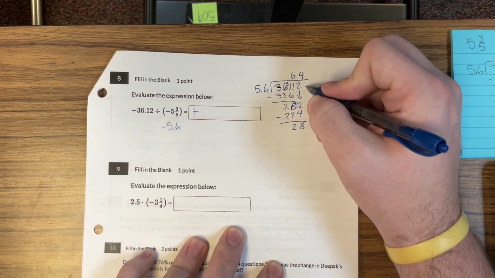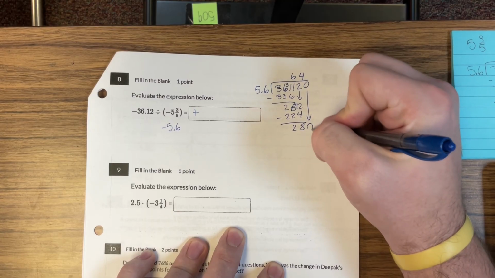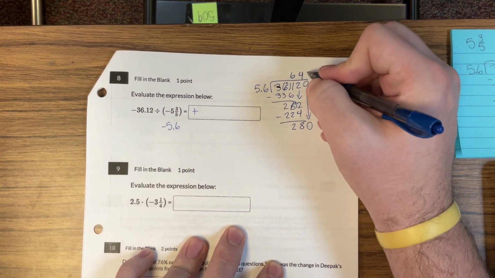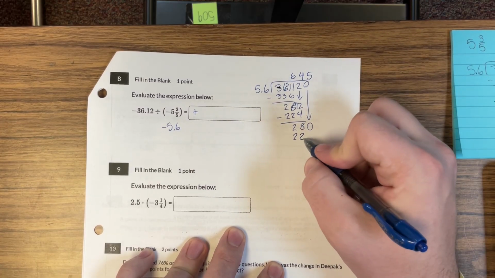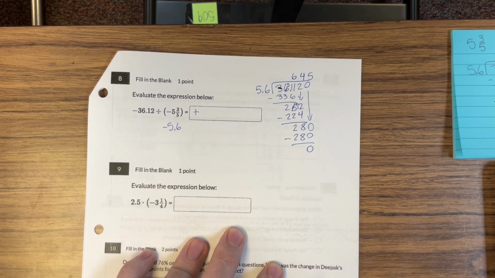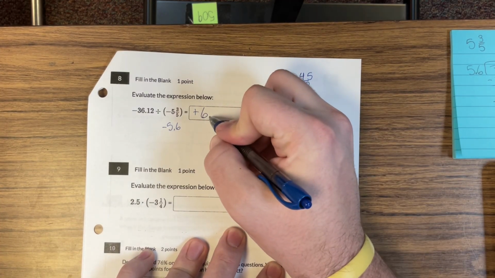Now I'm going to add a 0 here, bring it down. 56 fits into 285 times, leaving no remainder. So my answer to this question is 6.45.